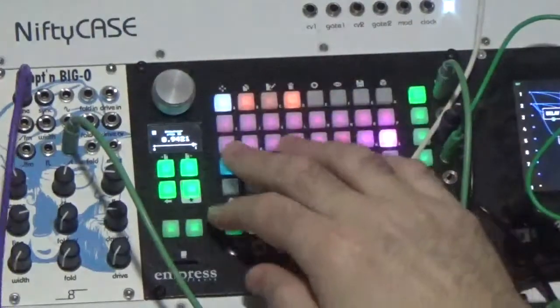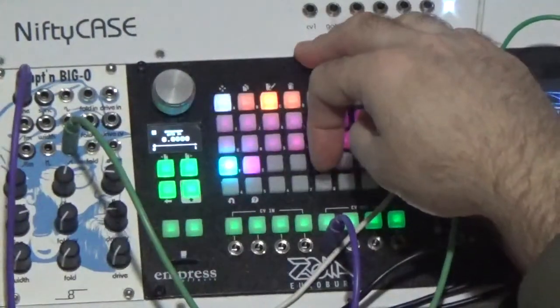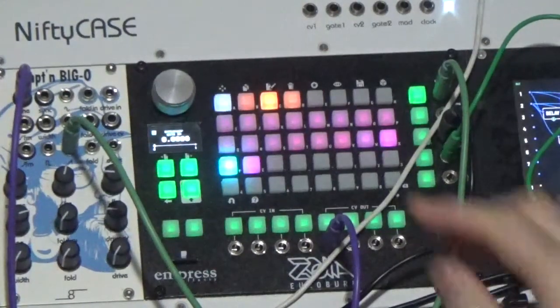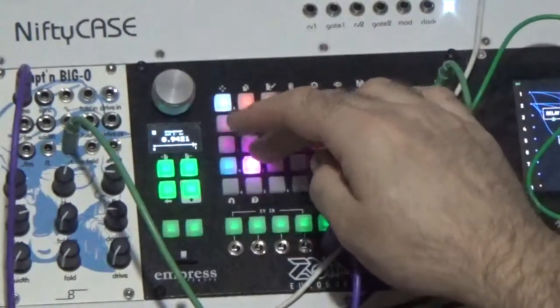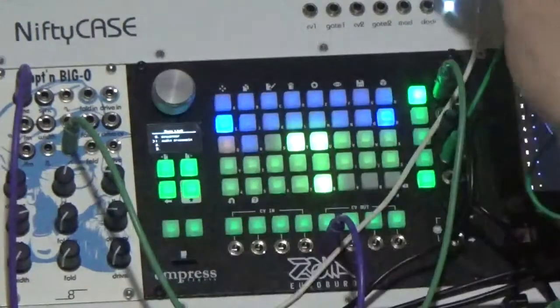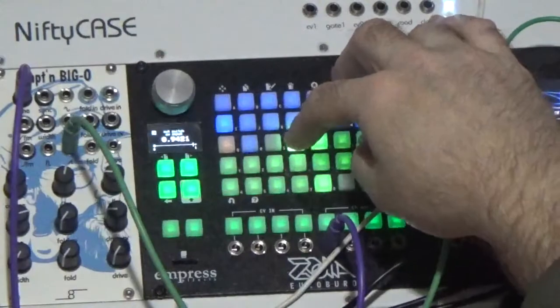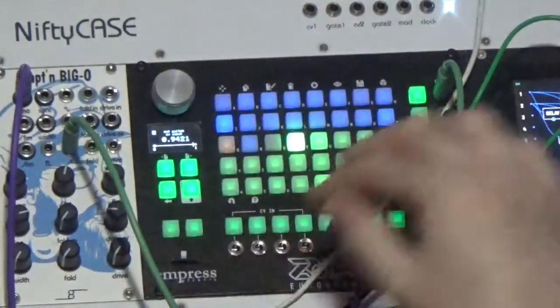All right. The gate is connected to the MIDI gate because I want the sequencer to advance when I play a MIDI note. Here's the CV out of that, and the CV out of that is connected to the CV input here. Now yeah, that's still connected.